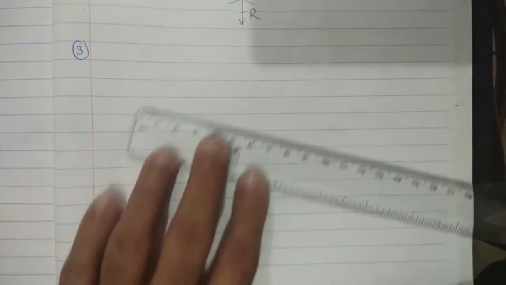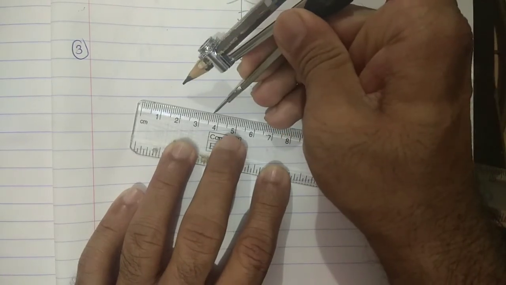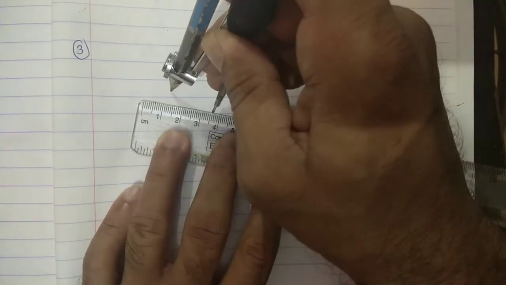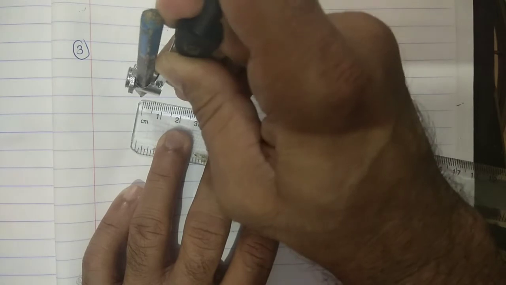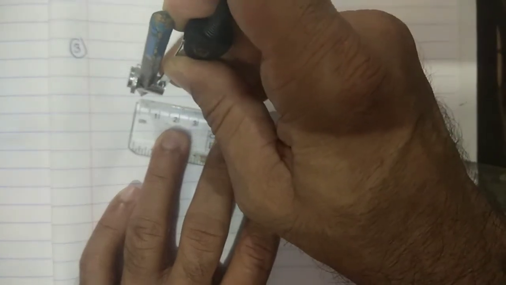First, draw a circle of radius 3.6, and side by side go on doing it. Take a radius of 3.6 centimeters, measuring with the scale and compass. Then draw a circle.